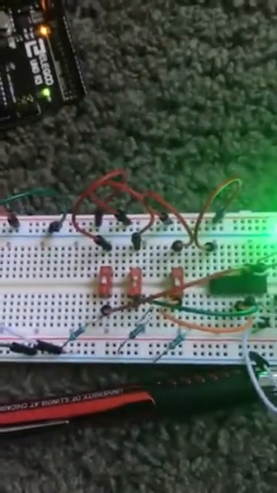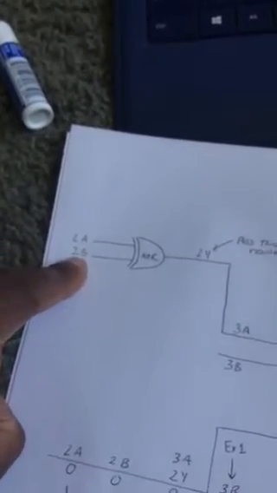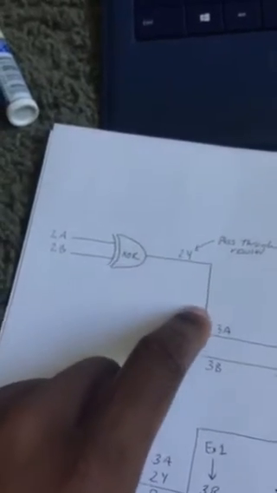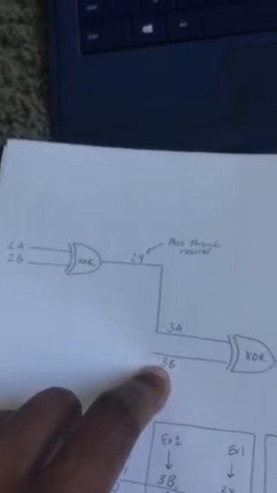Now let's turn this one on. So we just have one of these on. Okay, so what's going on here? We have this one on, this one off, therefore this one's on. Now we turn right here, therefore this one's on, and we have this one off.